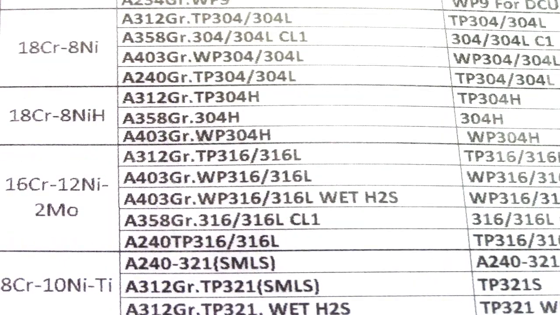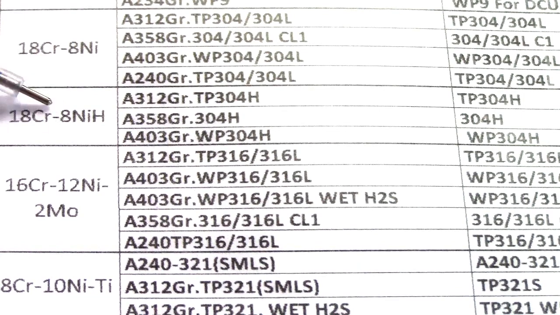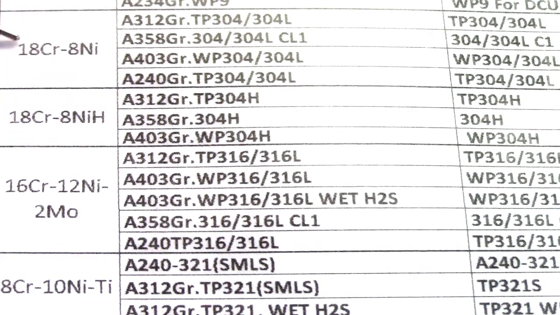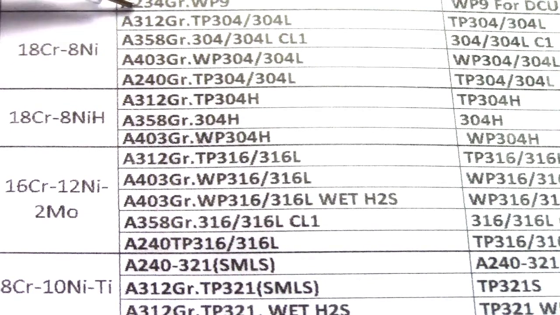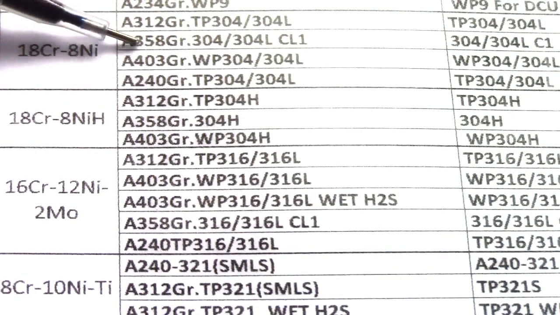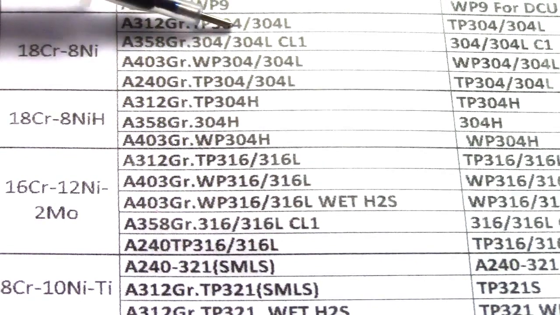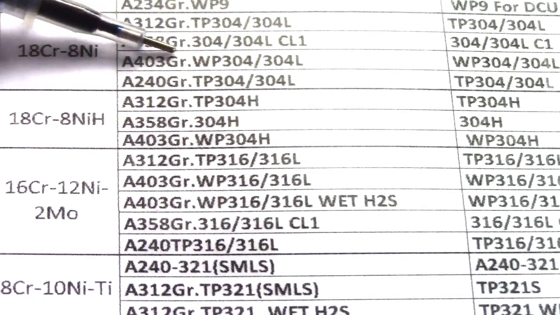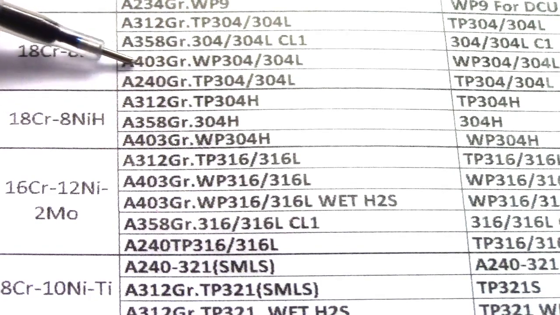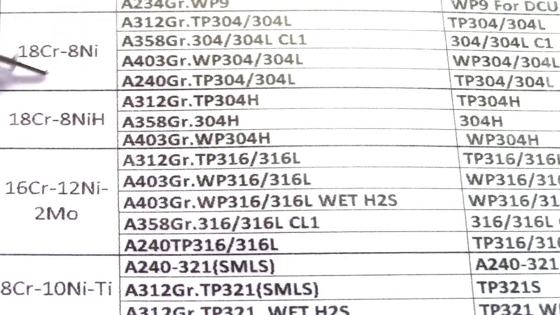Okay guys, next is, if you see these materials, we have a nickel now, so it means this is stainless steel. Okay, 18 chrome, 8 nickel. So this is the ASME materials specification, I mean A312. So this 304 is stainless steel. Okay, 304, so this is stainless steel.